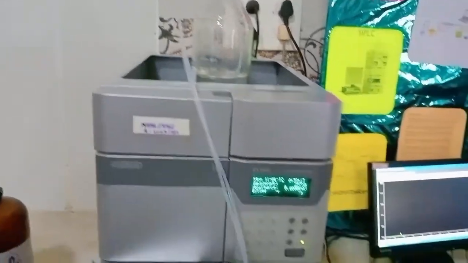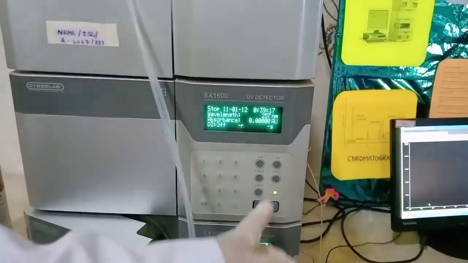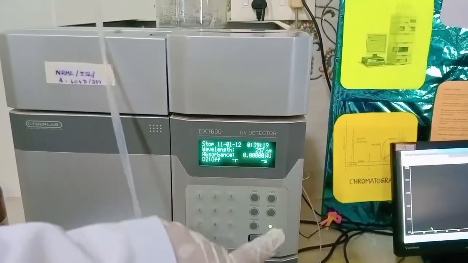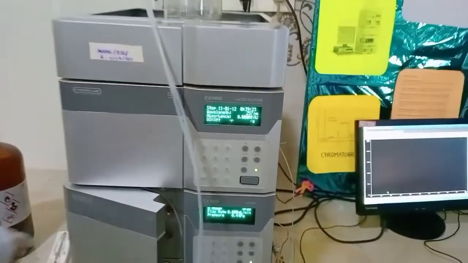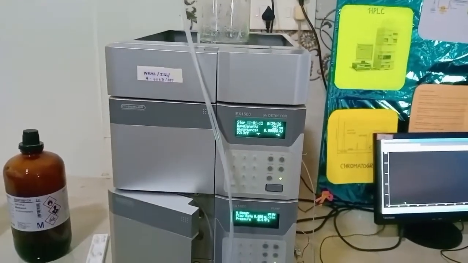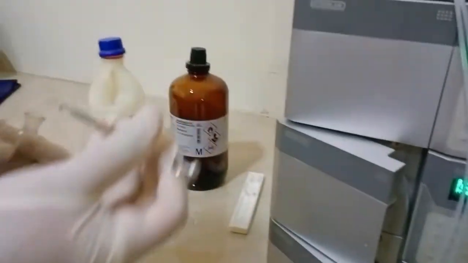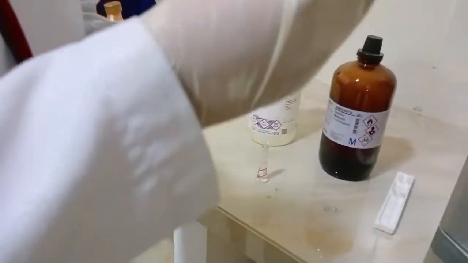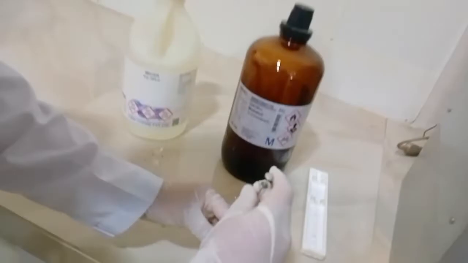Then coming to the pumps, you enter the flow rate as 1 ml per minute and the detector wavelength was 257 nanometers. The sample was injected into the injector port using the Hamilton syringe. The solution was sucked into the Hamilton syringe.